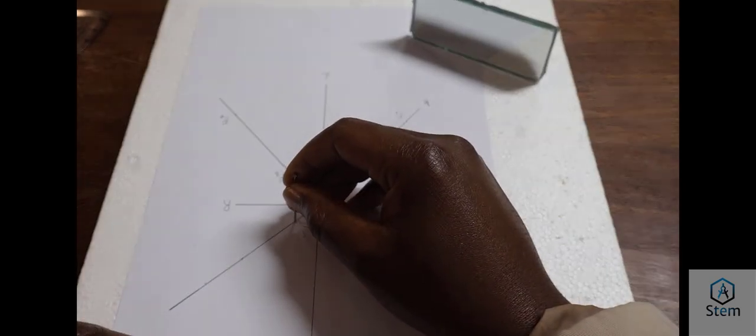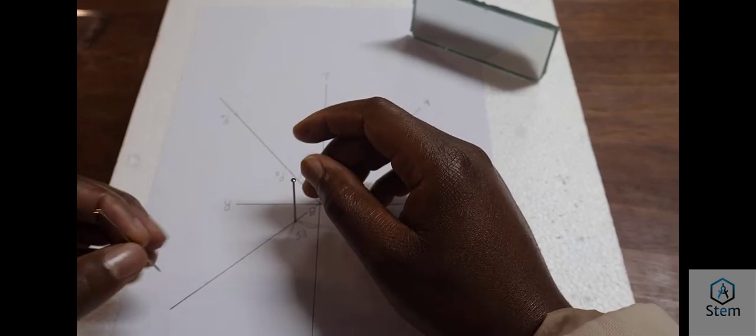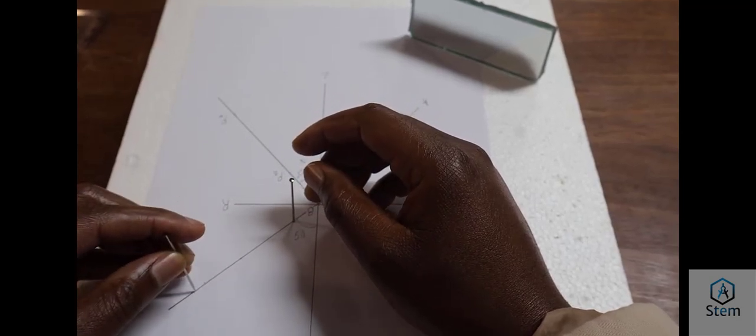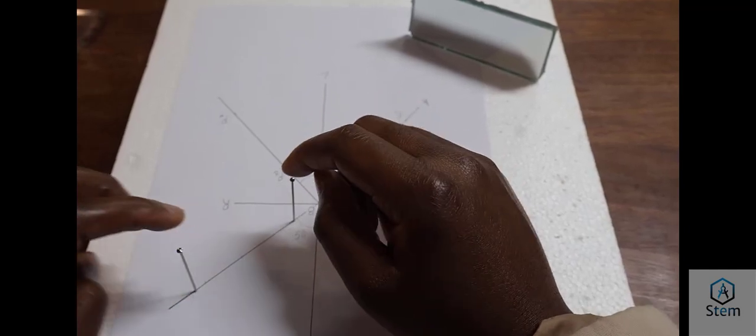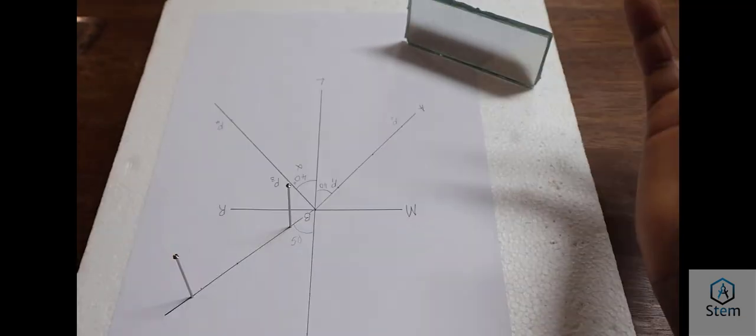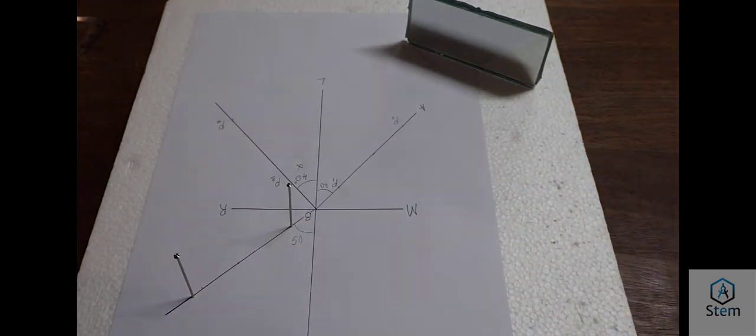Remember, they have to be far apart. I recommend 5, 6, 7 there. So P1, P2, that looks good.